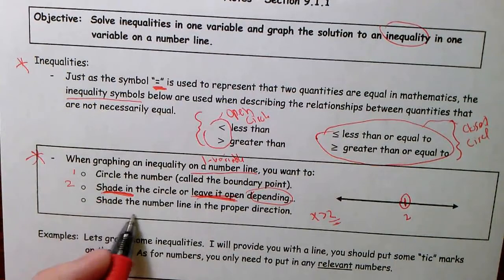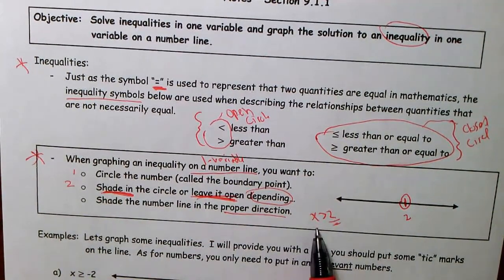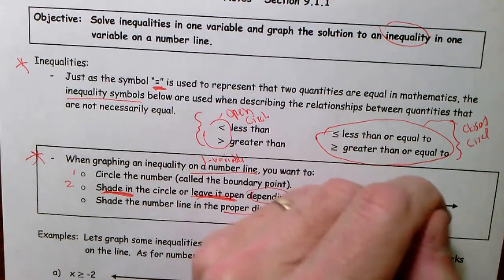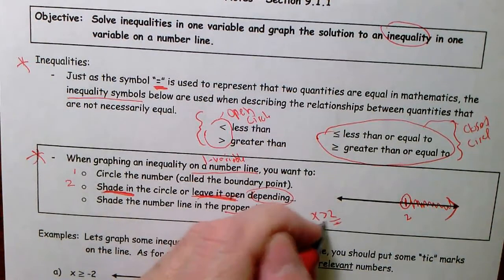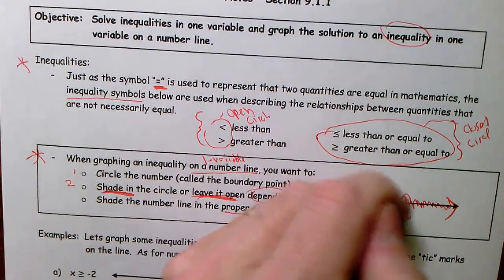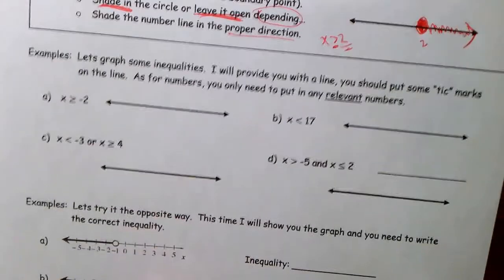And then you want to shade the number line in the proper direction. So if I want numbers that are greater than 2, on a number line, greater than is to the right, and I would shade in numbers to the right of 2. And the only difference here is if I had or equal to, I would include the 2 as part of my answer by shading it in. Right? All right, let's try a few examples.